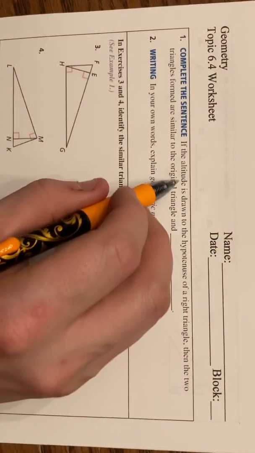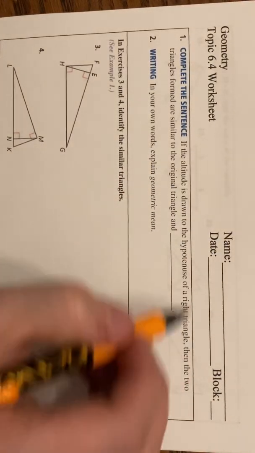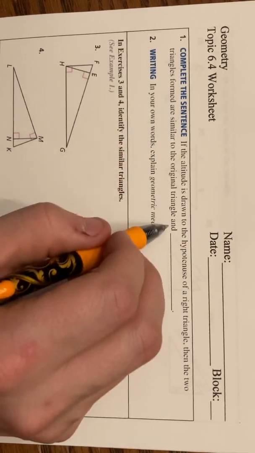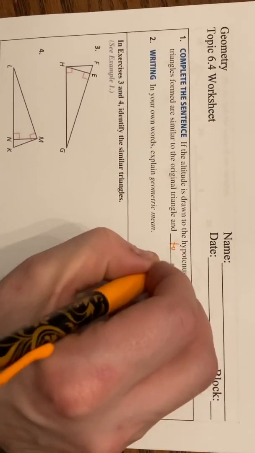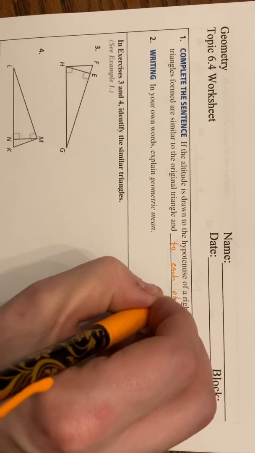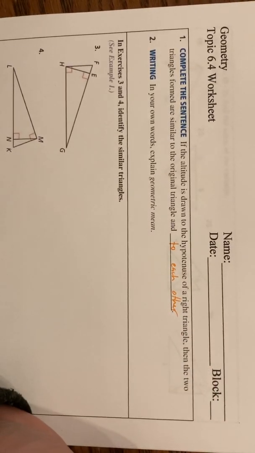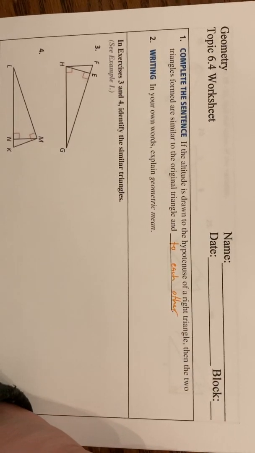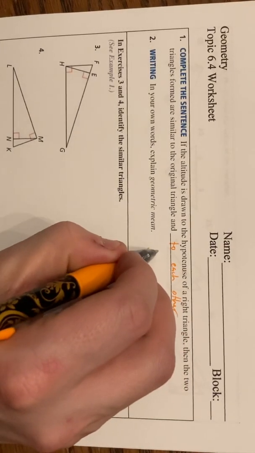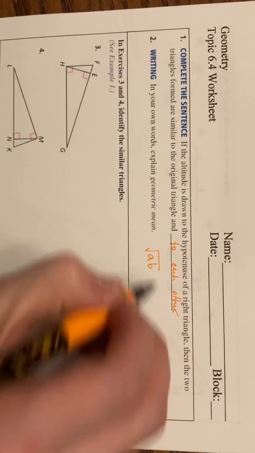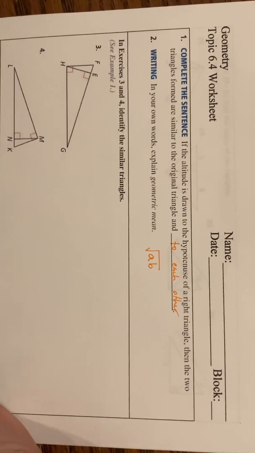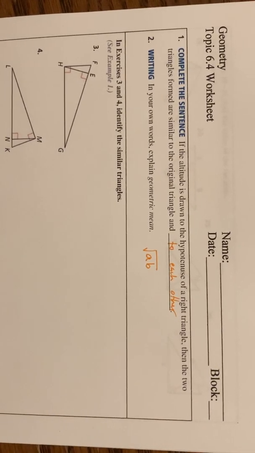It says, if the altitude is drawn on the hypotenuse of a right triangle, then the two triangles formed are similar to the original triangle and to each other, like that. In your own words, explain geometric mean. Not much to explain. It's just the square root of the product of two numbers. So maybe you could say that. You could say square root of the product of two numbers.